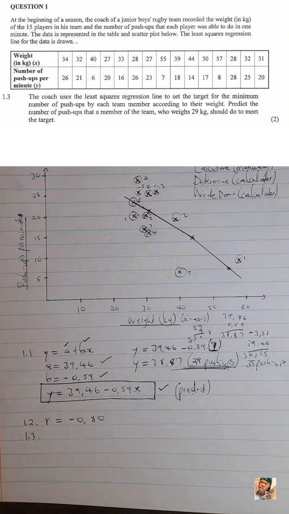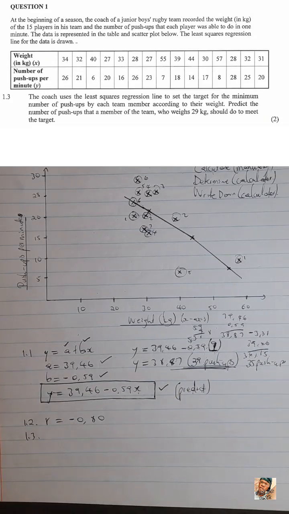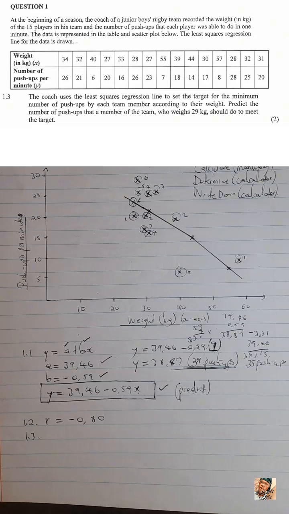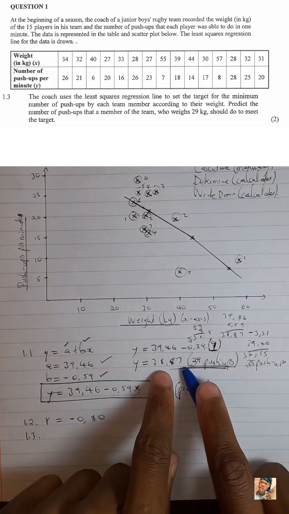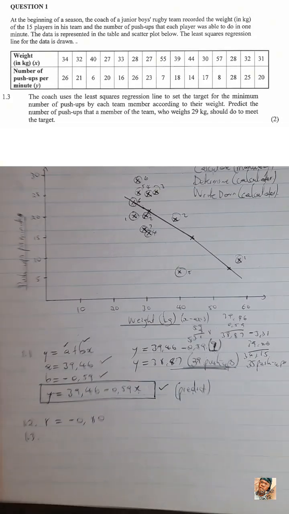Right, so they're saying predict, of course we talked about prediction. So this is going to help us to predict. We're never going to be sure. This is statistics. Statistics works with probability. Statistics and probability work hand in hand, so they are always there to predict. So they send to us: predict the number of push-ups that a member of the team who weighs 29 kilograms should do to meet the target. That means wherever we see x, we're going to substitute 29 into this equation to predict the number of push-ups that a player that weighs 29 kilograms is expected to make.